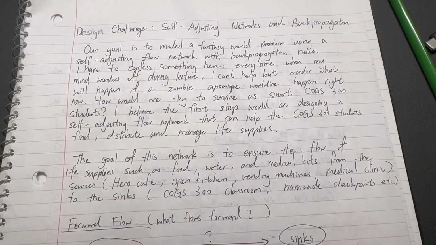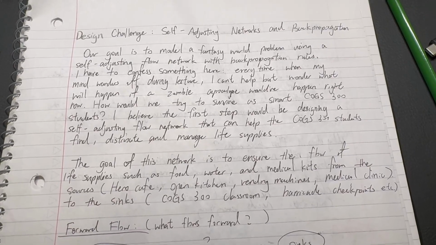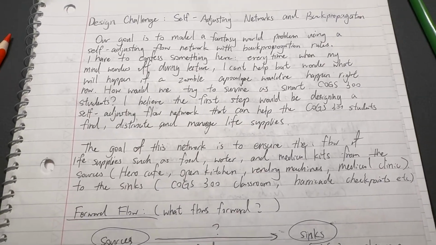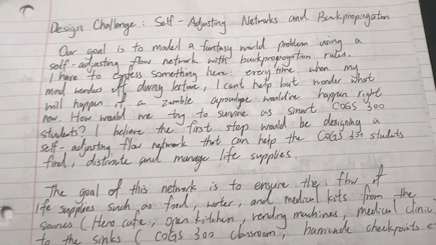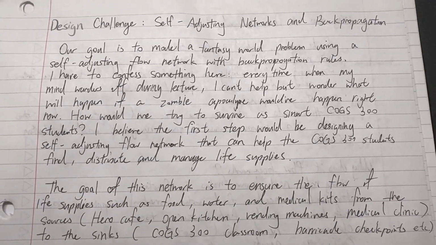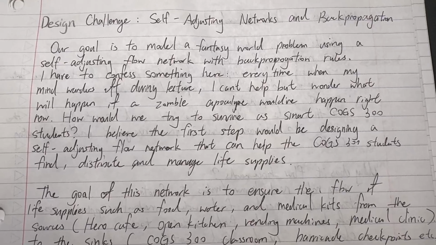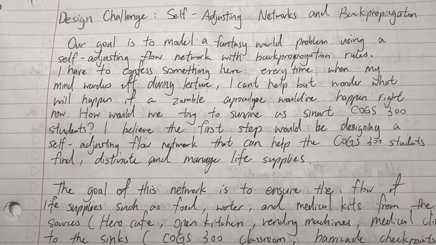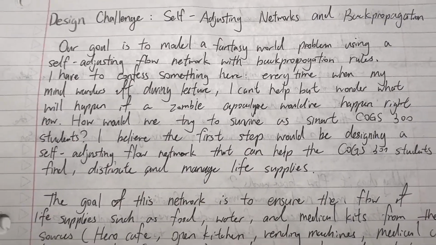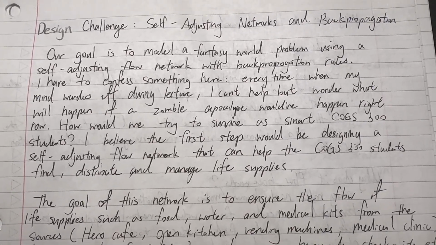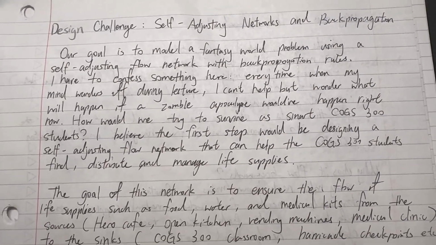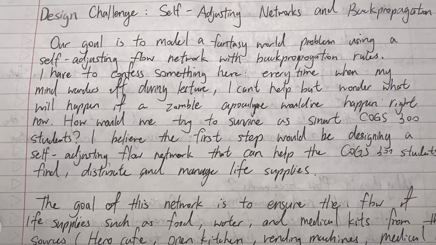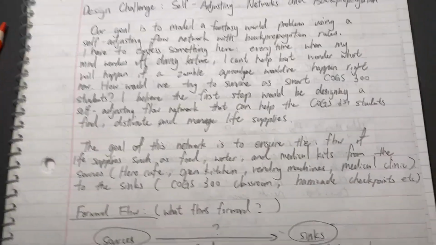Hi, so I am doing the design challenge of the self-adjusting networks and backwards propagation. My narrative basis is that we're modeling a fantasy world problem using a self-adjusting flow network with backward propagation rules. This is a world where there's a sudden zombie apocalypse happening while we're still in the COGS 300 classroom. Our first step will be to design a self-adjusting flow network that can help the COGS 300 students survive, find, distribute, and manage life supplies.